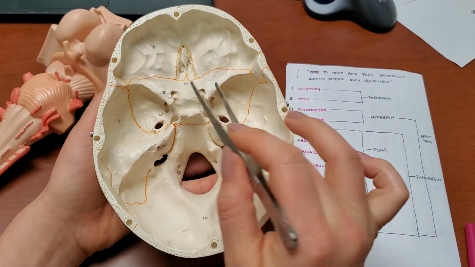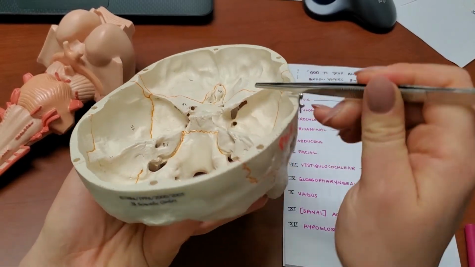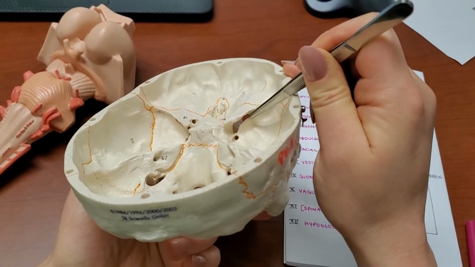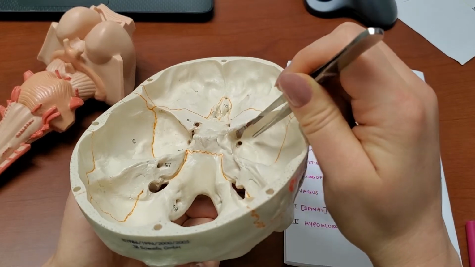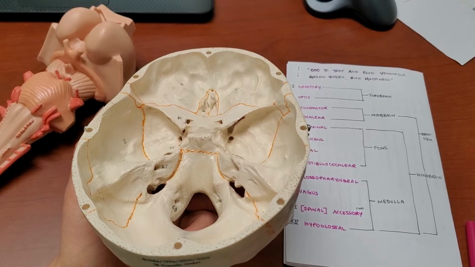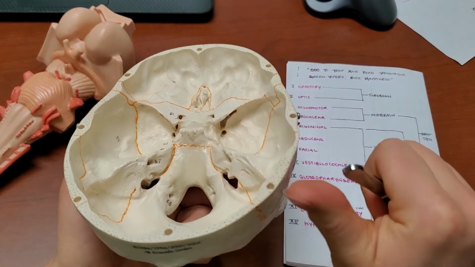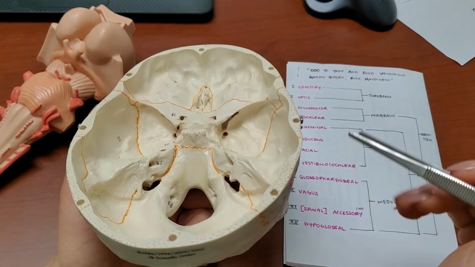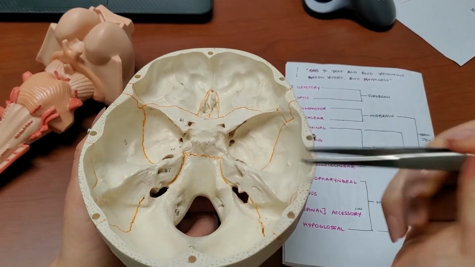That seems quite reasonable. However, this next opening, which we called the superior orbital fissure, is rather large, so it's going to have several things running through it. In fact, it's going to have cranial nerve 3, 4, 5, and 6. It has 4 cranial nerves running through it.